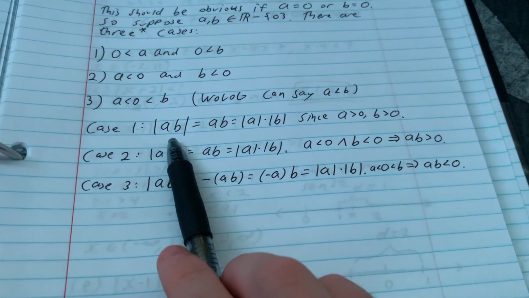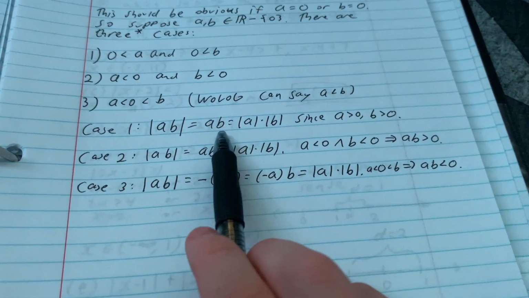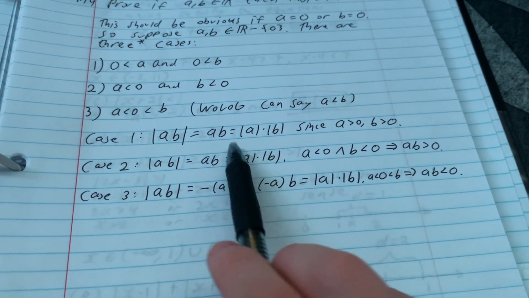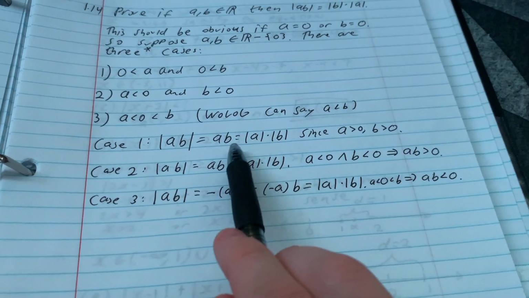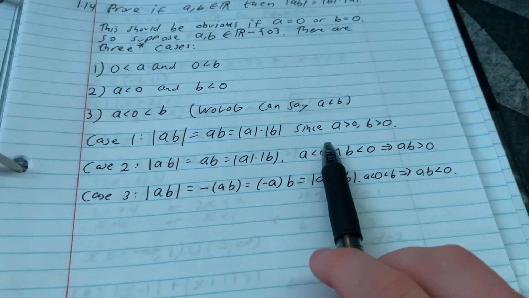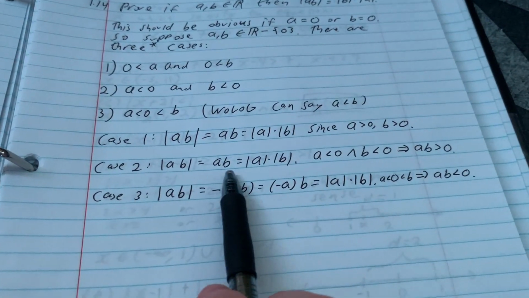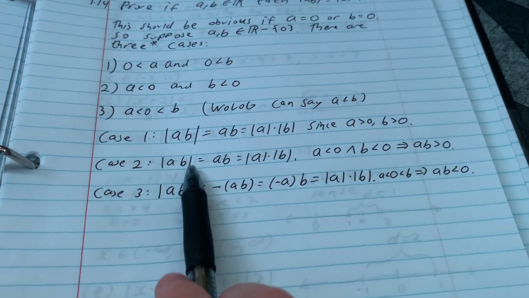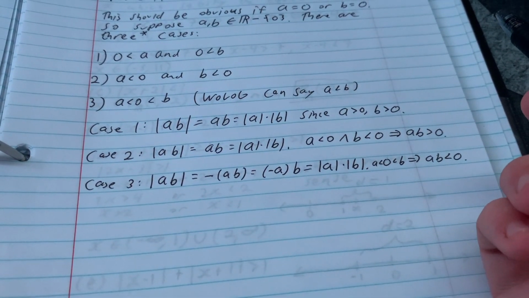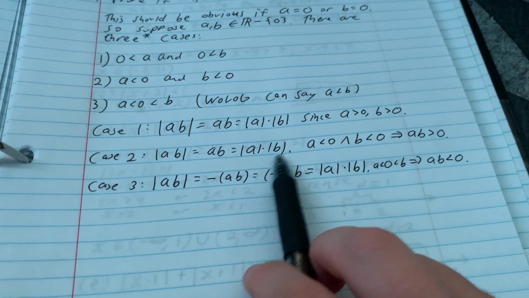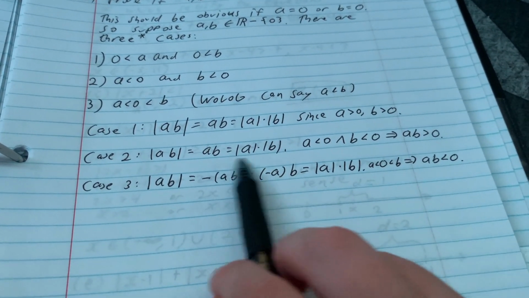Okay, absolute value of AB. Since A and B are both positive, then this is positive, which means it's just itself. A is equal to the absolute value of A because A is positive, and B is also equal to the absolute value of B because it's positive. Done. Case 2, absolute value of AB is still AB, since if they're both negative, then their product is positive, and AB equals this, because the absolute value of this is positive, and the absolute value of this is positive.